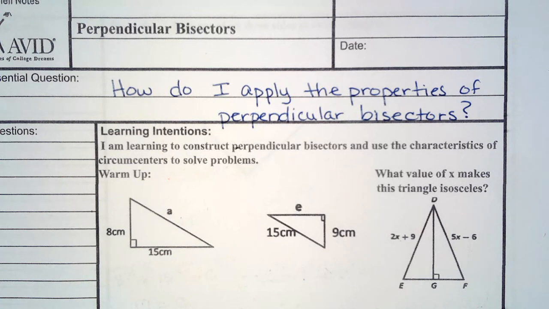Good morning, class. Today we are looking at perpendicular bisectors. Specifically, we're looking at the perpendicular bisectors of a triangle on the sides of a triangle. So your essential question: how do I apply the properties of perpendicular bisectors? Your learning intention: I'm learning to construct perpendicular bisectors and use the characteristics of circumcenters to solve problems.